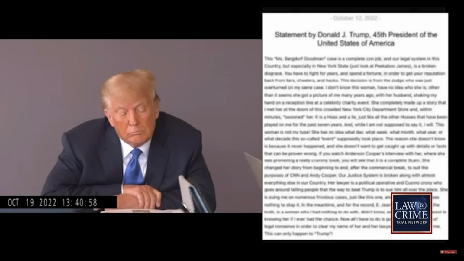And our legal system in this country, but especially in New York State, just look at Peekaboo James, is a broken disgrace. You have to fight for years. It's been a fortune in order to get your reputation back from liars, cheaters, and hacks. This decision is from the judge who was just overturned on my same case. I don't know this woman, have no idea who she is, other than it seems she had a picture of me many years ago with her husband shaking my hand on a reception line at a celebrity charity event. She completely made up a story that I met her at the doors of this crowded New York City department store and within minutes swooned her.